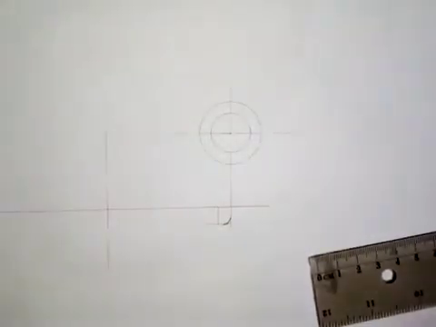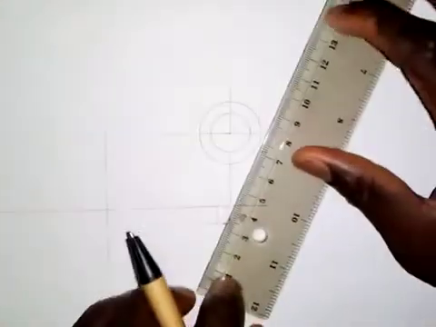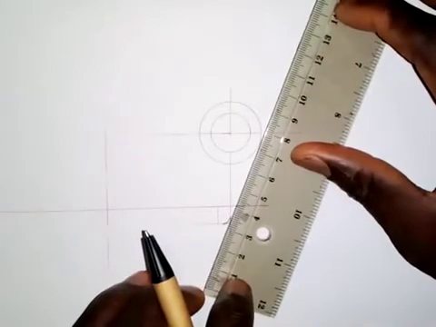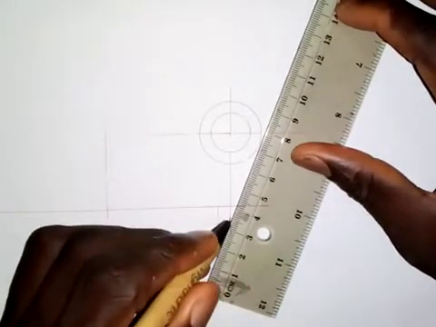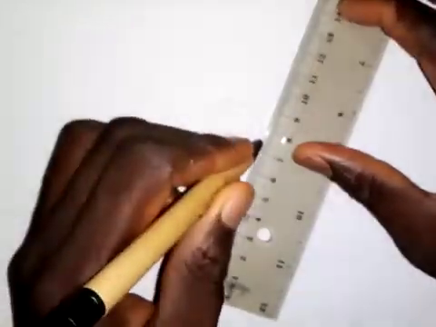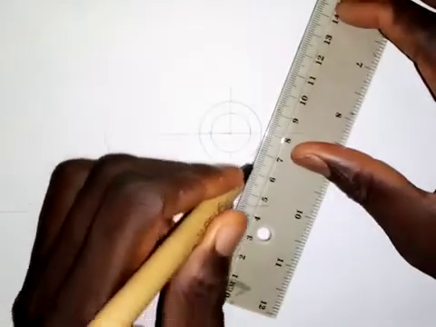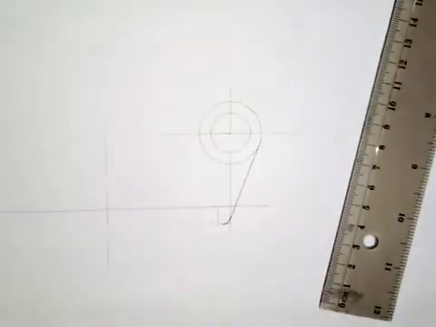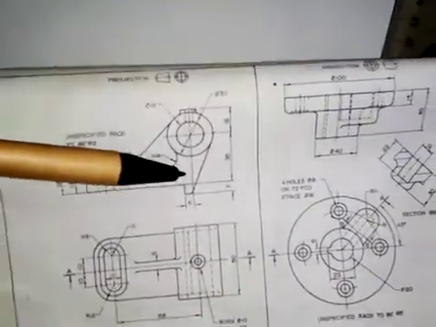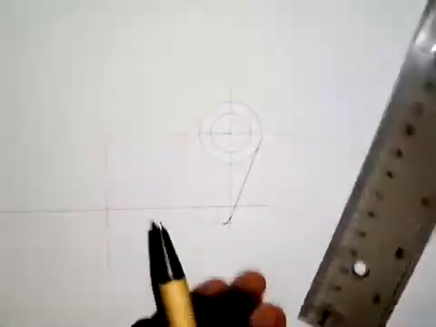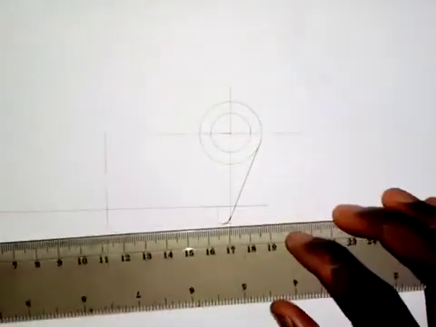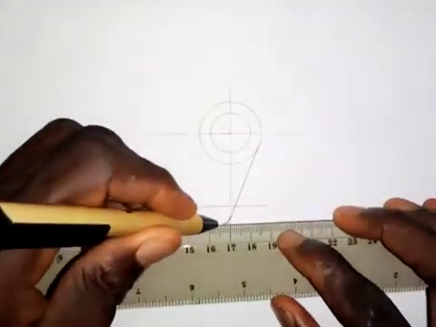All right, so then I'm going to draw this line. We have this line in the front elevation. This is the line that I'm talking about. We have drawn that. I'm going to make this part a thick line.